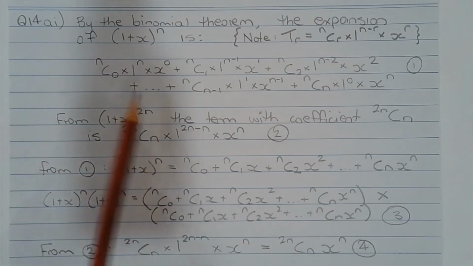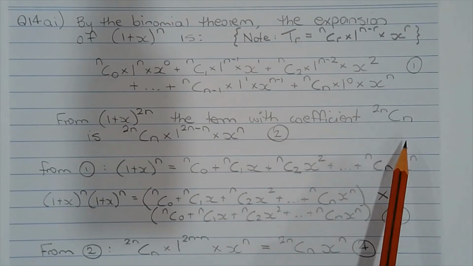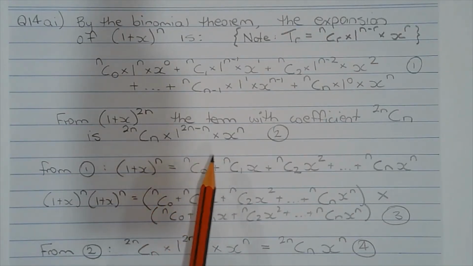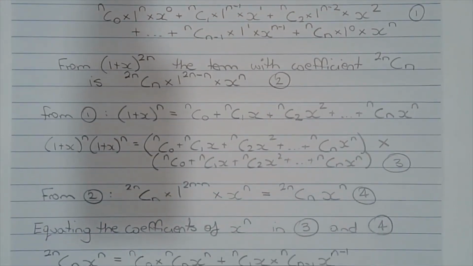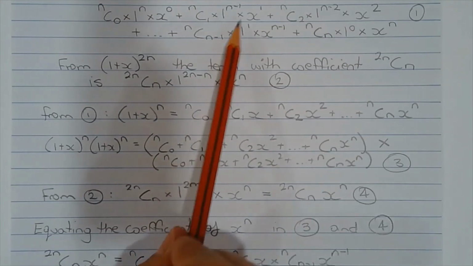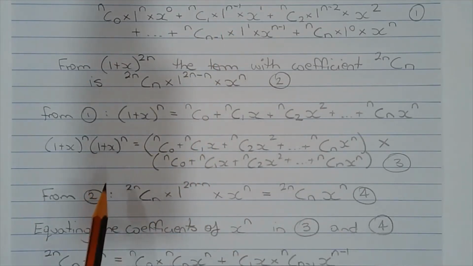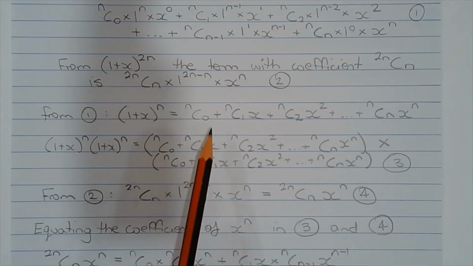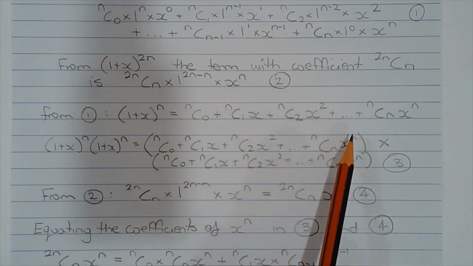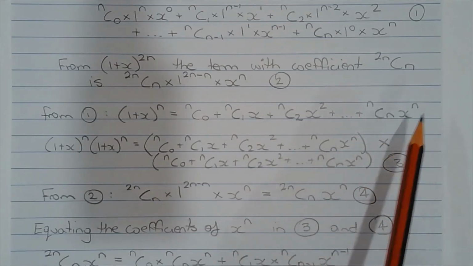From the left-hand side of the identity, 1 plus x to the power of 2n, the term with coefficient 2n choose n, so that's the term at position n, is 2n choose n multiplied by 1 to the power of 2n minus n multiplied by x to the power of n. We'll call that equation number 2. Now from equation number 1, that can be simplified, since 1 to the power of anything is 1. We get n choose 0 plus n choose 1 multiplied by x plus n choose 2 multiplied by x squared plus ... n choose n multiplied by x to the power of n.